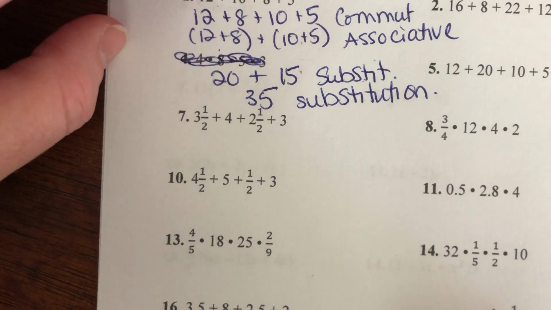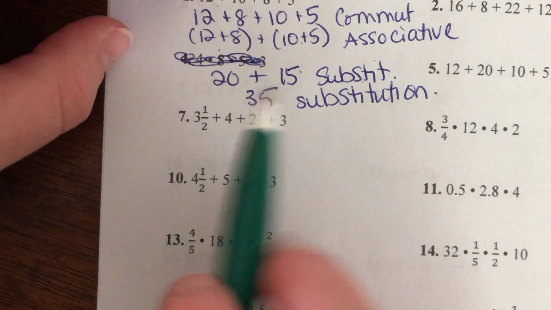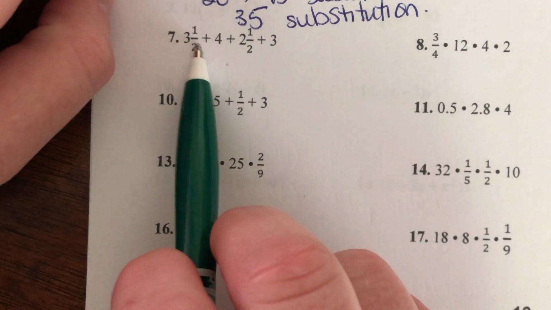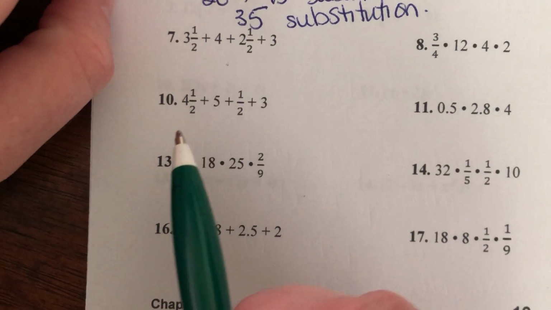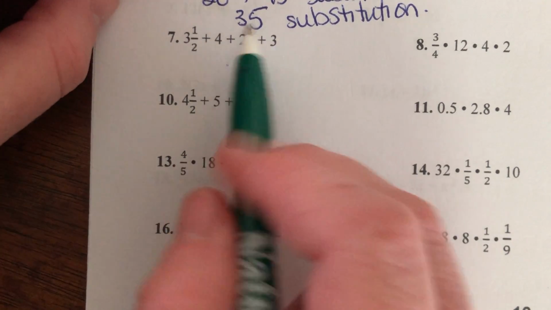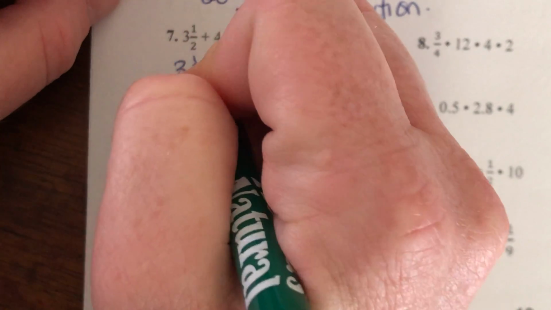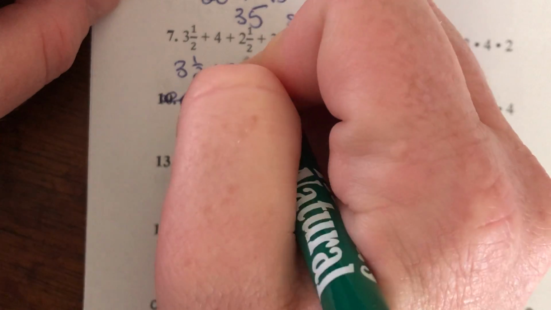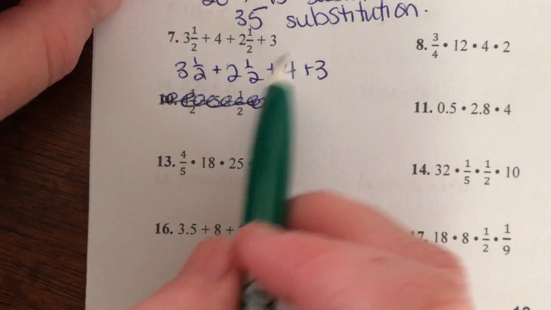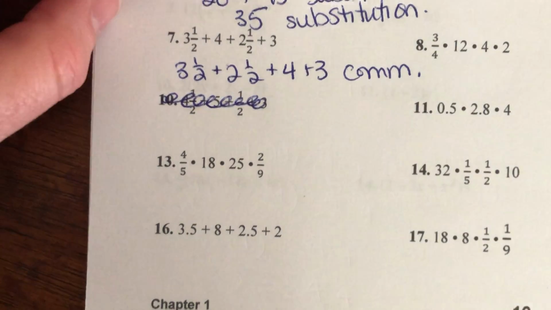Okay, let's do this guy. All right, so I've got fractions here. Same thing. When I'm adding, it's harder to add this in my head straight across. So I'm going to start off by grouping stuff. So I'm going to invert or switch these two numbers in the middle. So I'm going to have, I'm not going to do 10 here. I'm going to have 3 1/2 plus 2 1/2 plus 4 plus 3. So when I move my numbers around, it doesn't change the value of anything. So that's the commutative property.